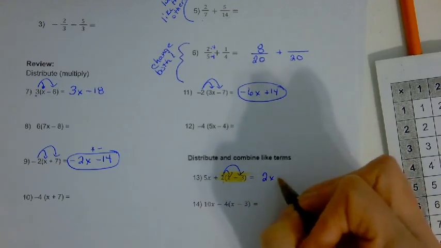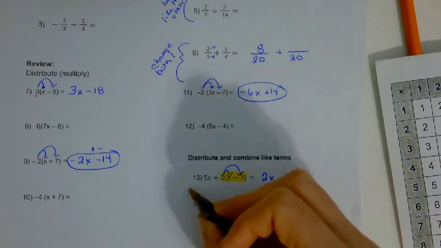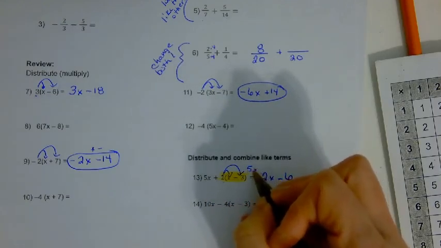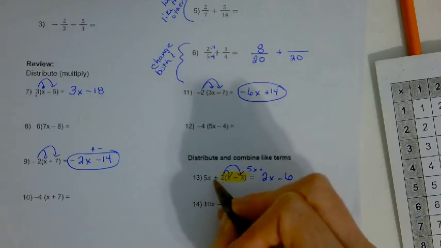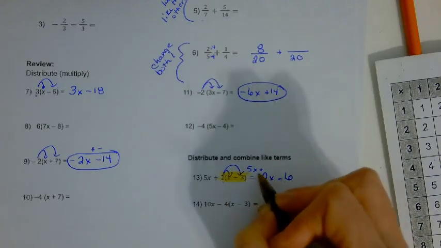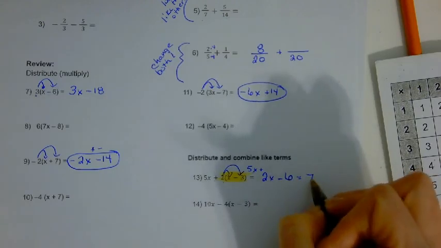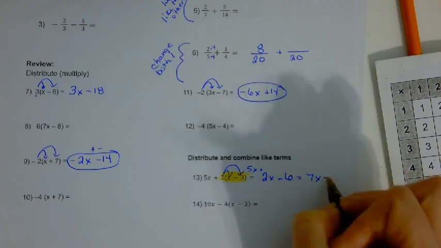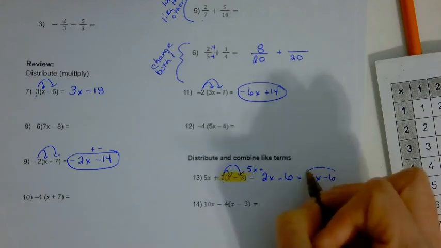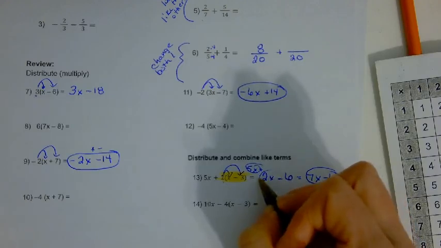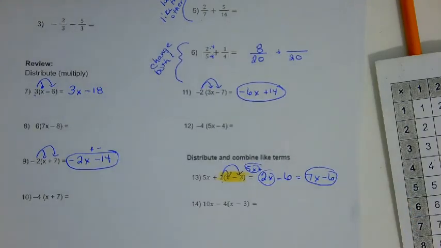But I also have this 5x on the outside. So 5x plus the 2x minus 6. So I have 5x plus 2x. Now, like terms, 5x plus 2x, that's 7x. Then we have the minus 6, and we're done. I had to combine these two terms because they have the same letter, the same power. Okay? And you go ahead and do number 14, and that's the assignment for today.